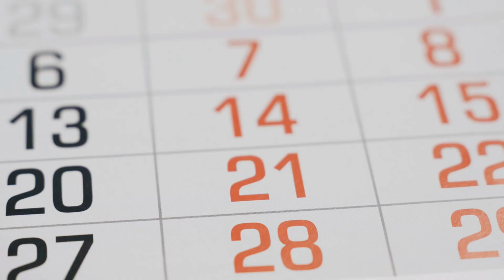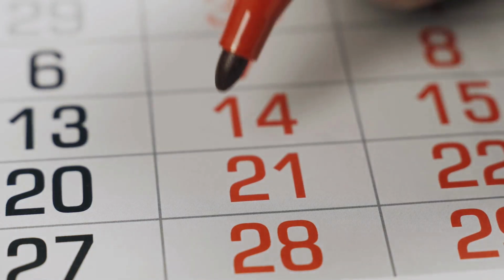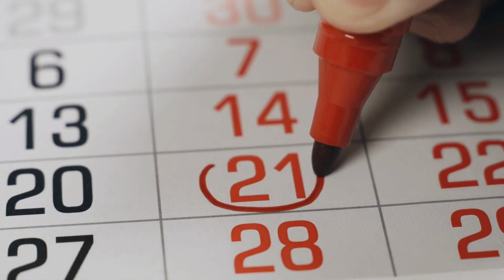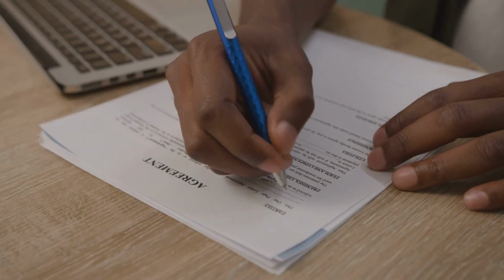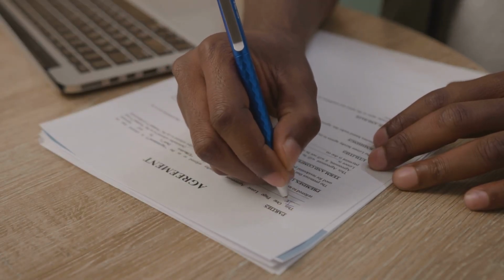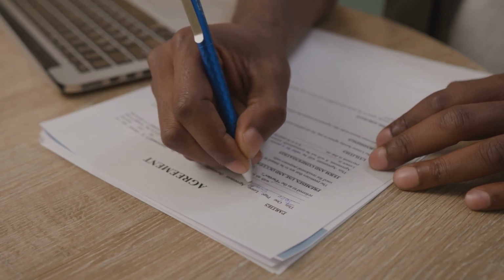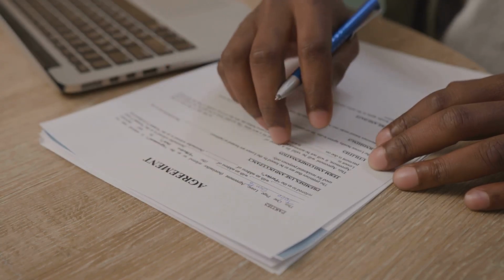Step 5, wait for response. Your spouse has 30 days to respond. If they don't respond, you can proceed with a default judgment. Step 6, final steps. Complete financial disclosure. Finalize settlement agreement. Attend final hearing, if required. Get final judgment.